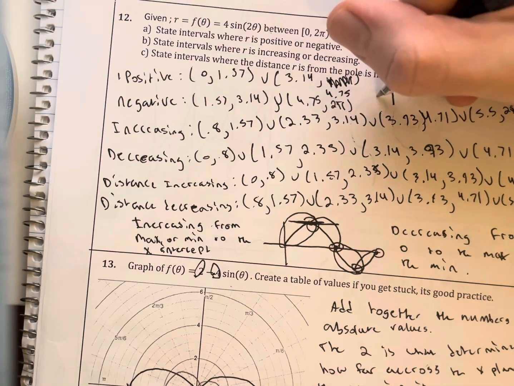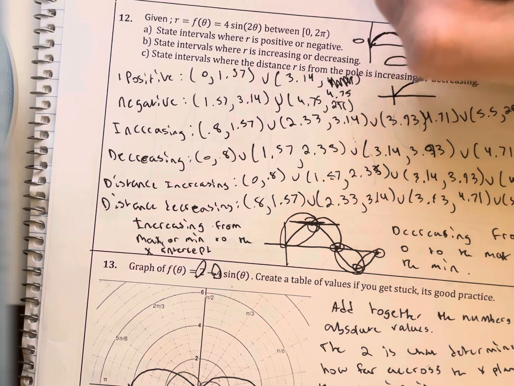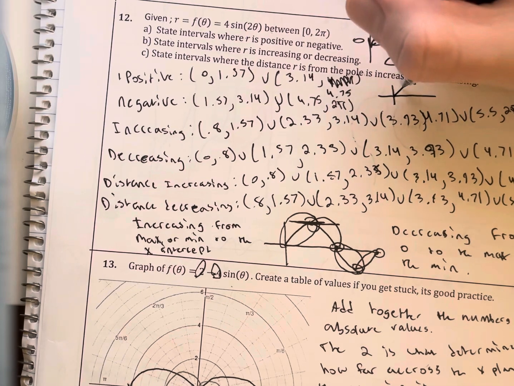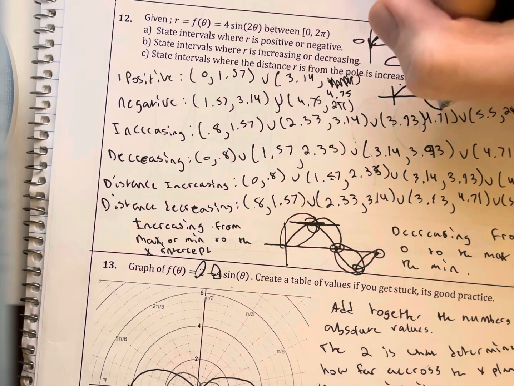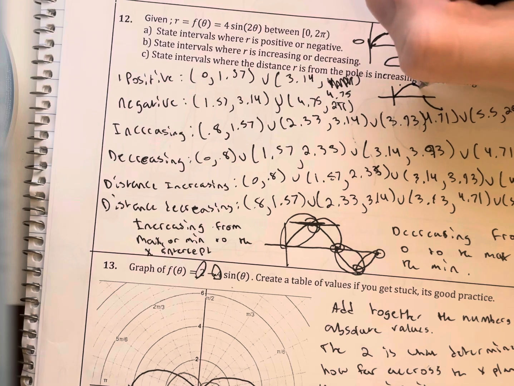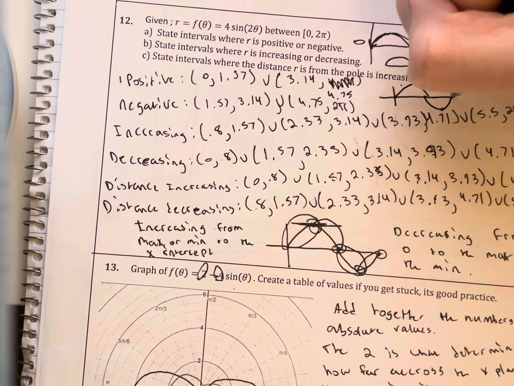Draw it right here. When it's going from the 0 to the maximum point, it's increasing. When it's going from the 0 to the minimum point, it's increasing. When it's going from the maximum point to the 0, it's decreasing. When it's going from the minimum point to the 0, it's decreasing.